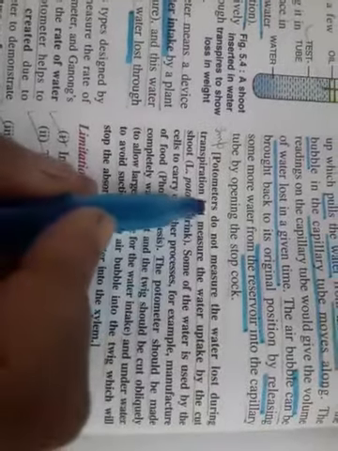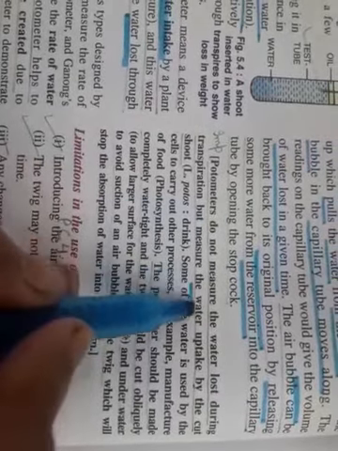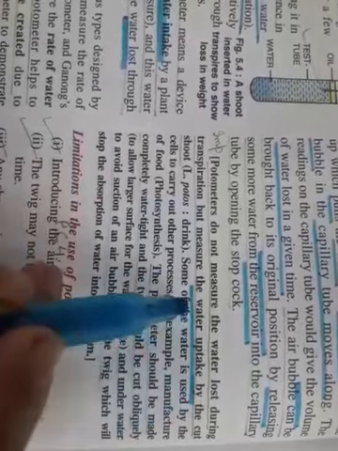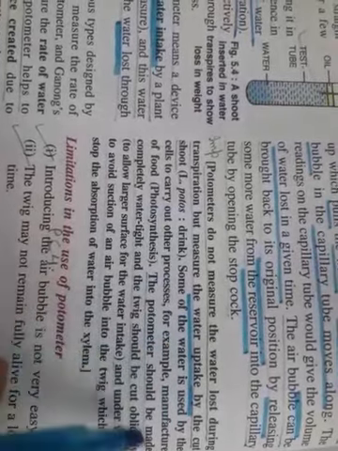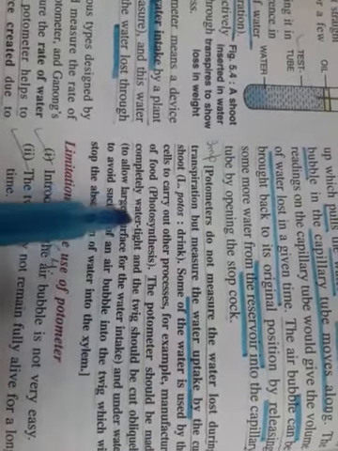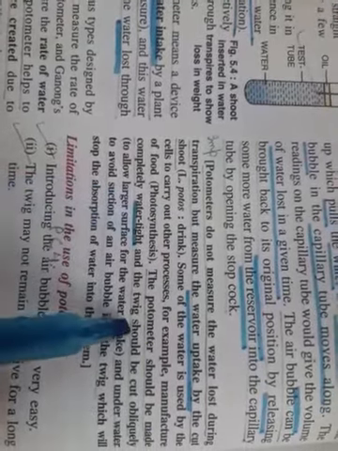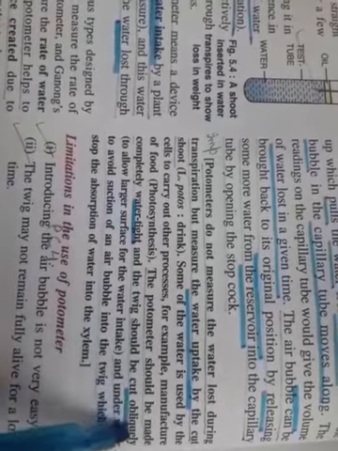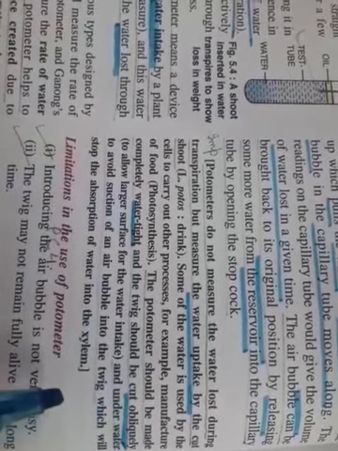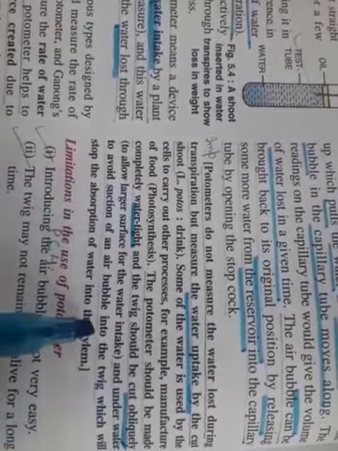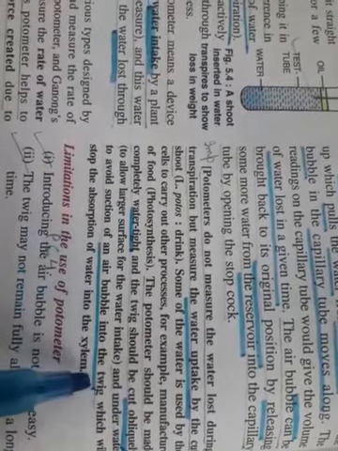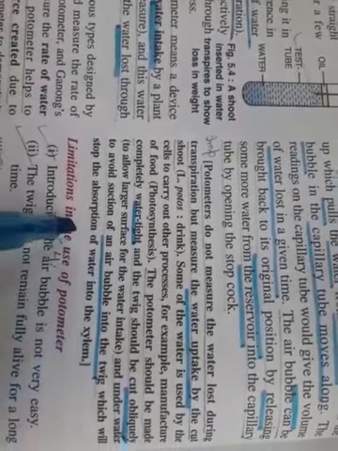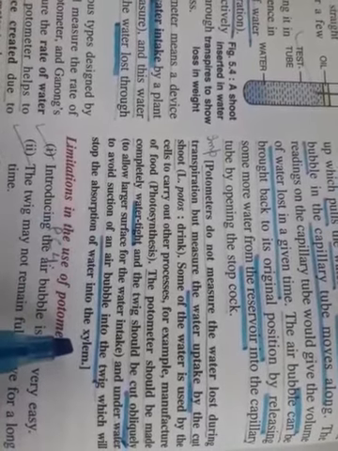Remember, photometers measure the water uptake by the plant. The photometer must be made watertight and the twig must be cut obliquely underwater such that no air bubble will enter into the twig. Otherwise, absorption of water will not occur.